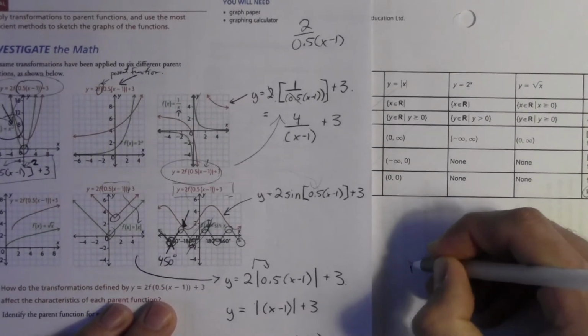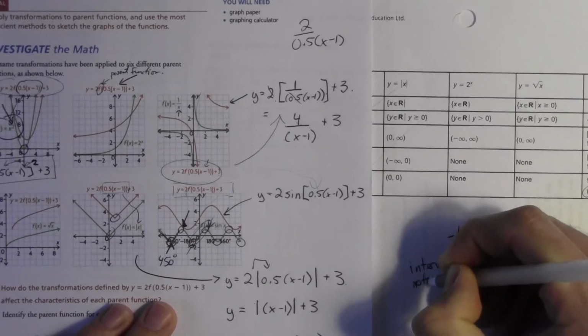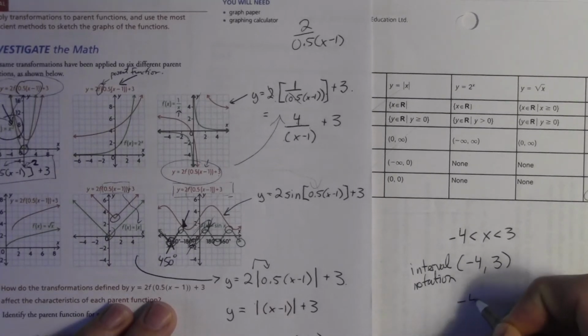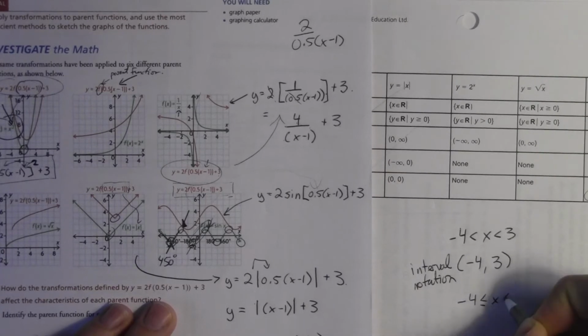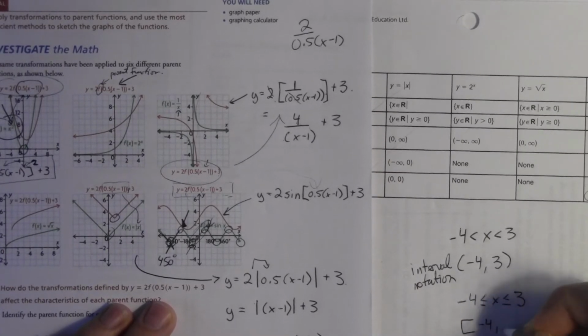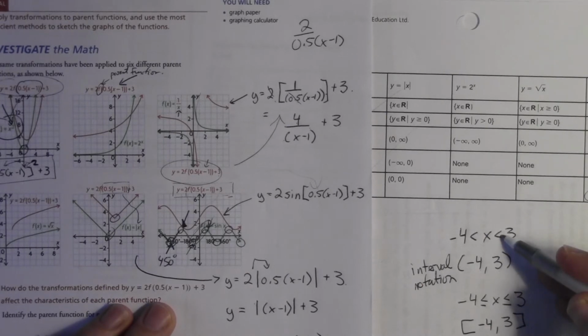So this is interval notation. Remember, this is not a coordinate point, x, y. This is an x and this is an x. If I write negative 4 is less than or equal to x, which is less than or equal to 3, then I use square brackets. Okay? So square bracket means including, or it's equal to as well. Open brackets means it's not including.